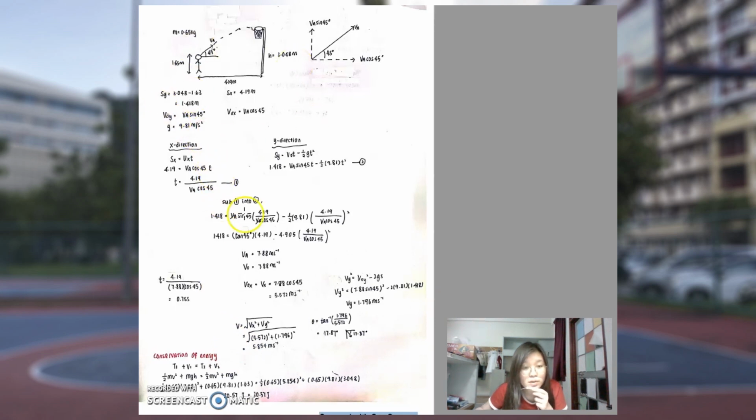We'll be subbing the values given into the formula, which is 1 over 2 times 0.65 times 7.88 squared, in which 7.88 is the initial velocity, plus 0.65 times 9.81 times 1.63, because the basketball is 1.63 meter away from the ground, equals 1 over 2 times 0.65 times 5.854 squared, where the final velocity is 5.854 meter per second, plus 0.65 times 9.81 times 3.048, because the basketball is 3.048 meter away from the ground.